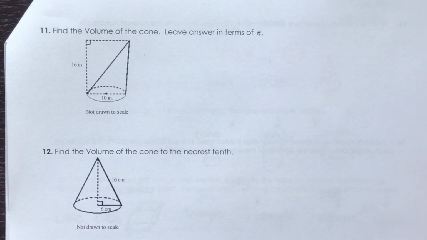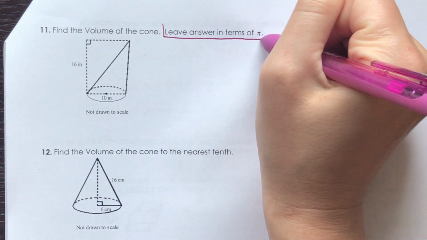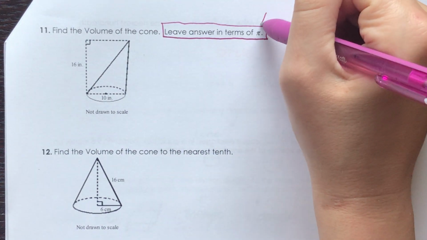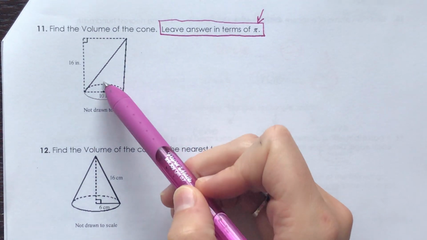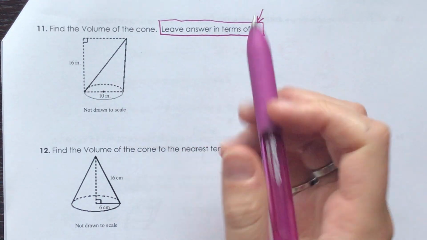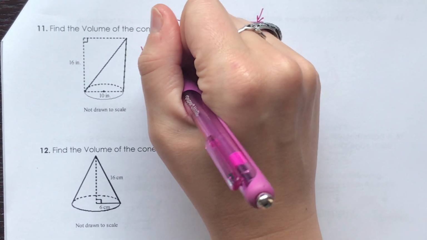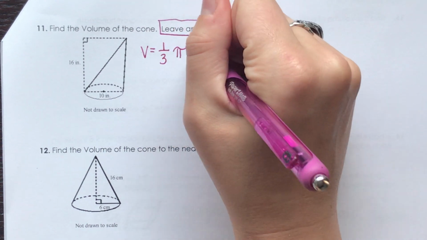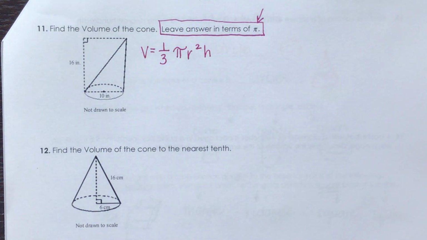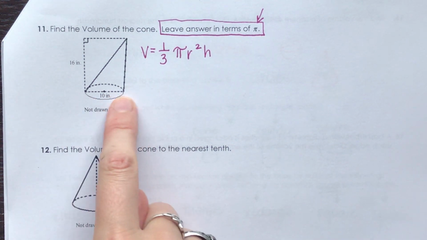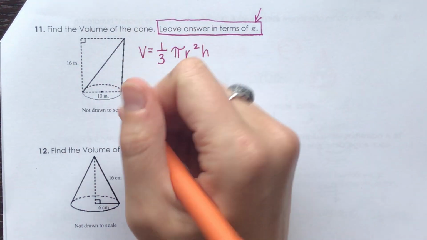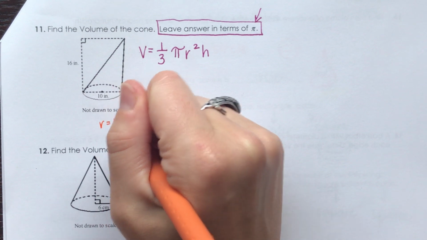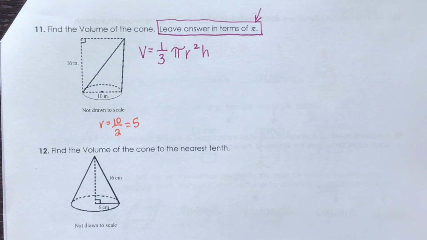Number 11. Find the volume of the cone. Leave answer in terms of pi. That means leave the pi symbol in your final answer. Okay, now this is a cone. The volume of a cone is 1/3 pi r squared h. Now, I do not know the radius, but I do know the diameter. I've got the diameter is 10. That must mean the radius is half of it. So the radius is 5.